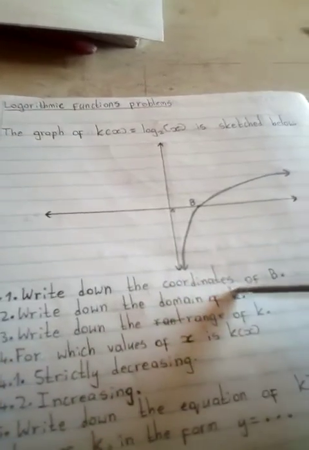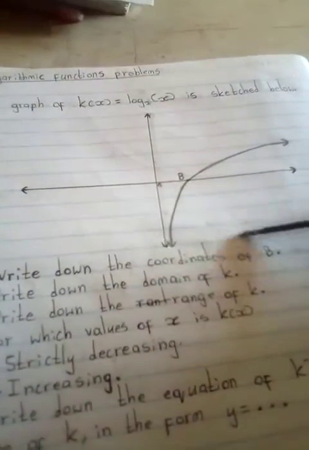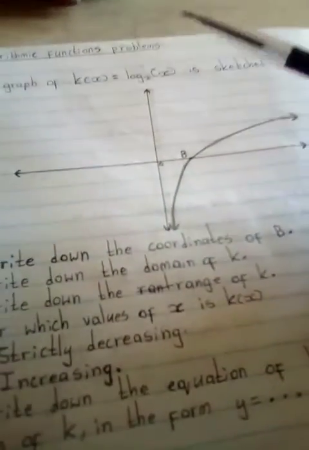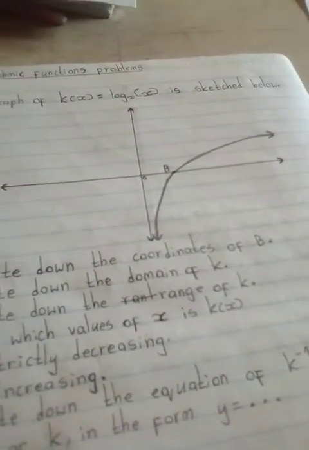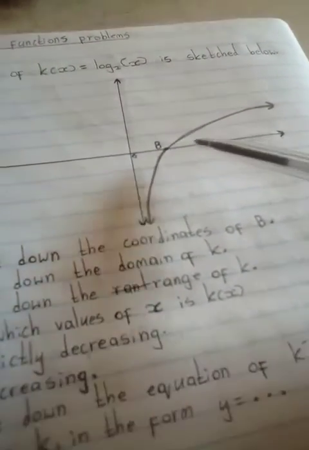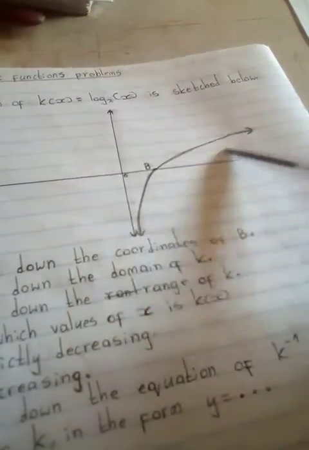Let's answer the question here. It says write down the coordinates of B. Like I said, if there is no plus q here, B will always intersect at 1 here.